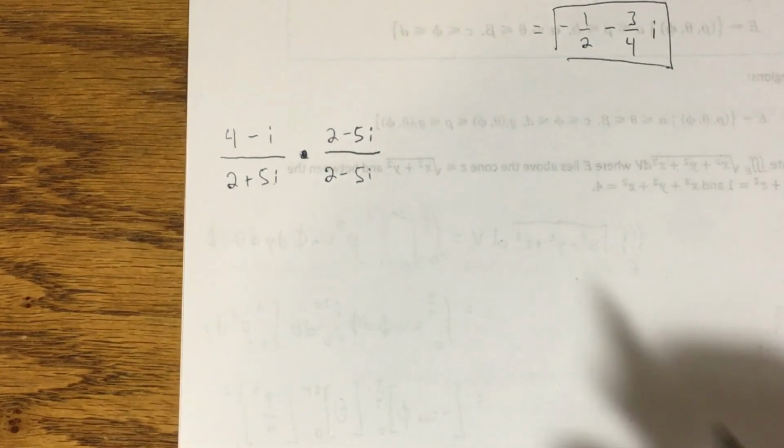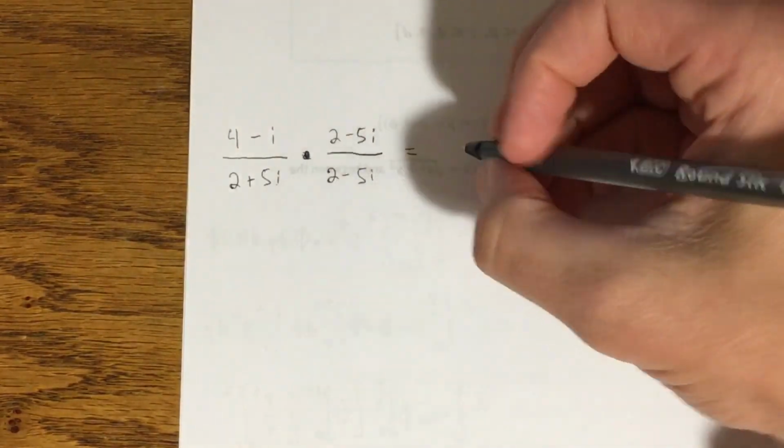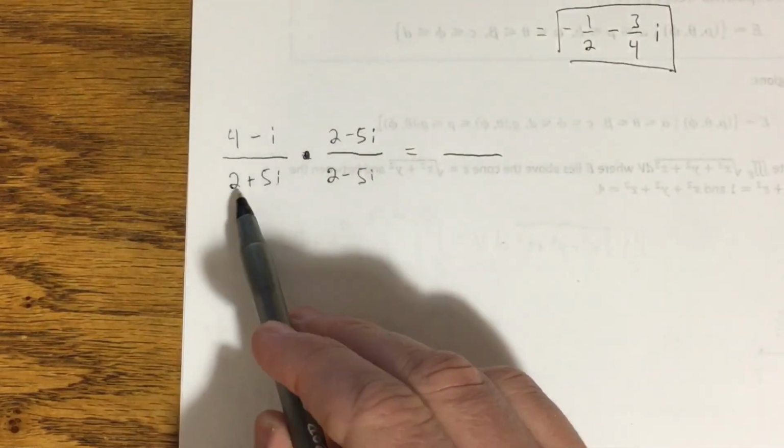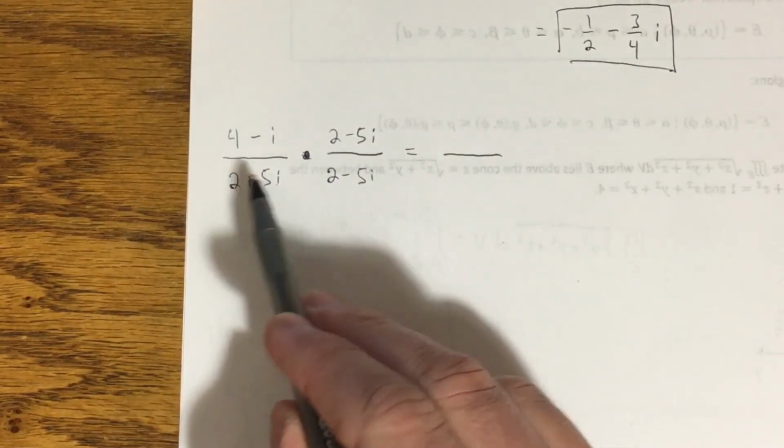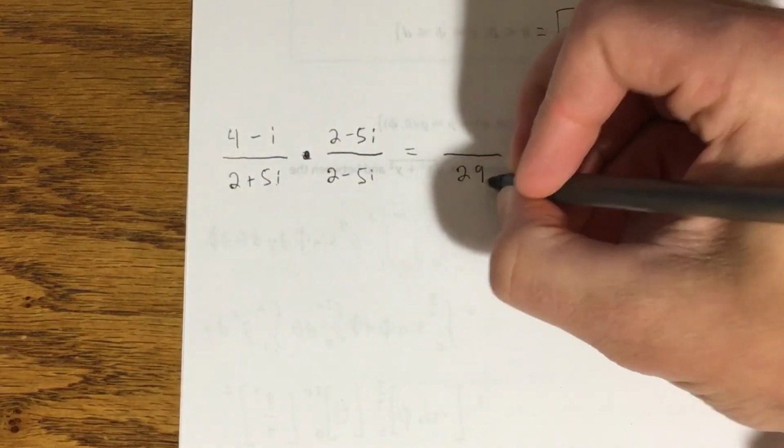Now, we know what's going to happen in the denominator. We came up with a shortcut. The result is going to be the sum of the squares of the real and imaginary parts, 2 squared plus 5 squared, or 4 plus 25, which is 29.